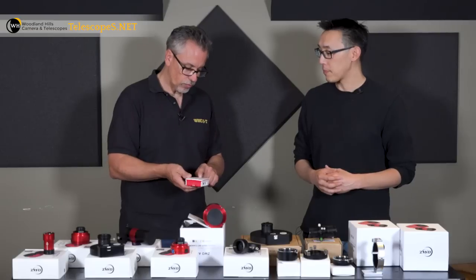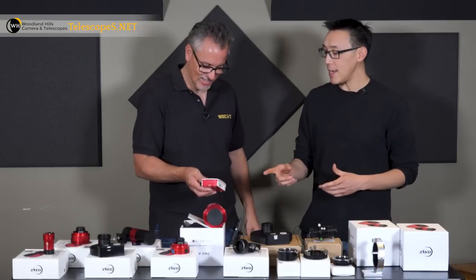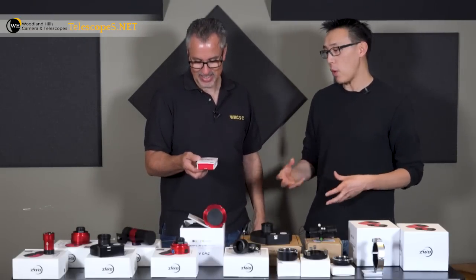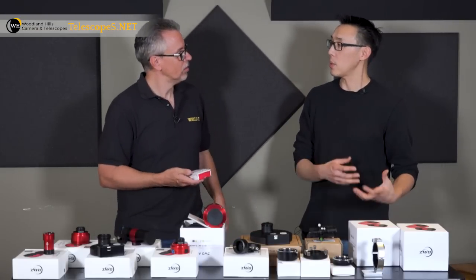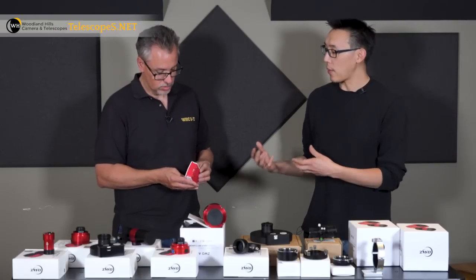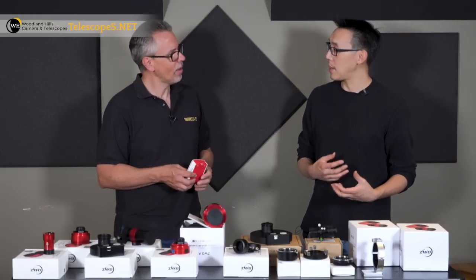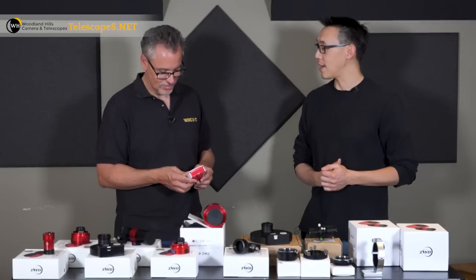What's the deal with this fruit or vegetable? Well, that is the raspberry. It's actually built off of the Raspberry Pi, which is a low voltage computer, essentially. I see, that's why they're able to operate these things for such a long amount of time.